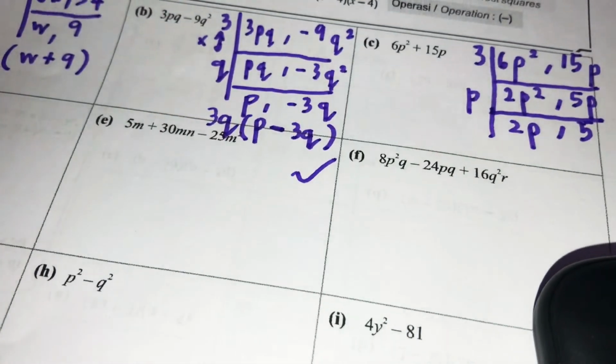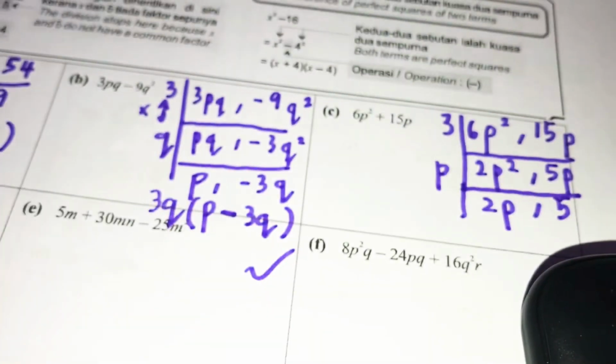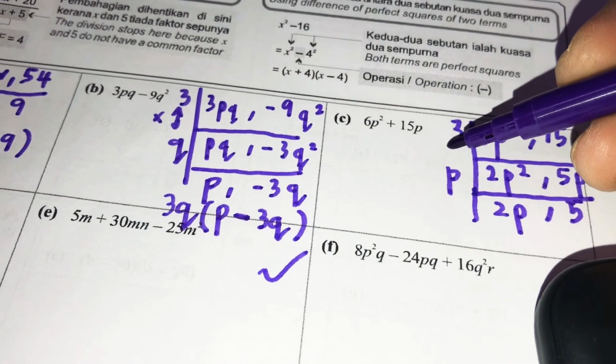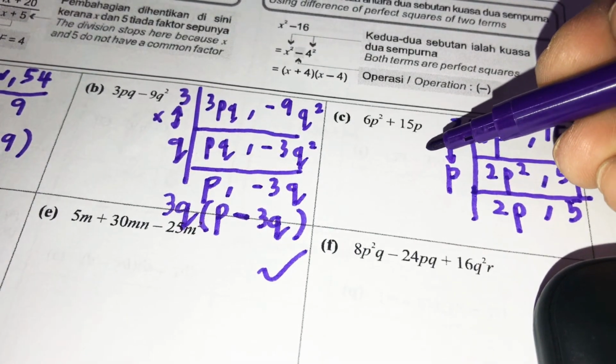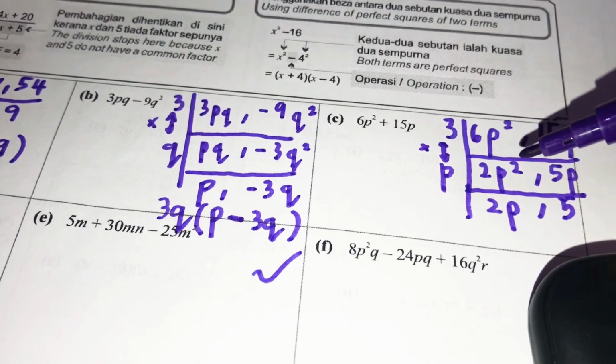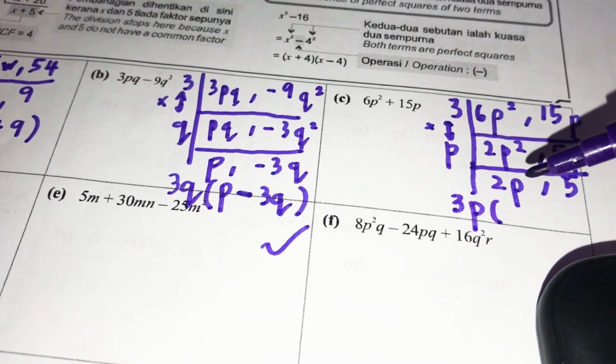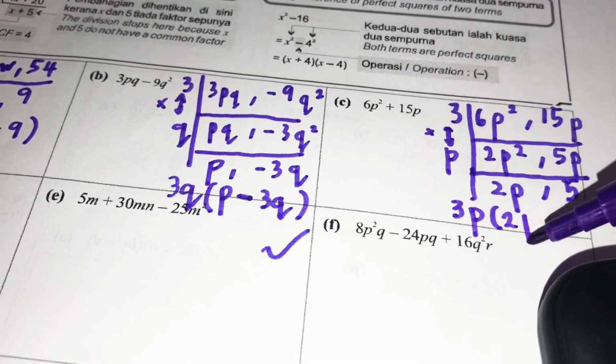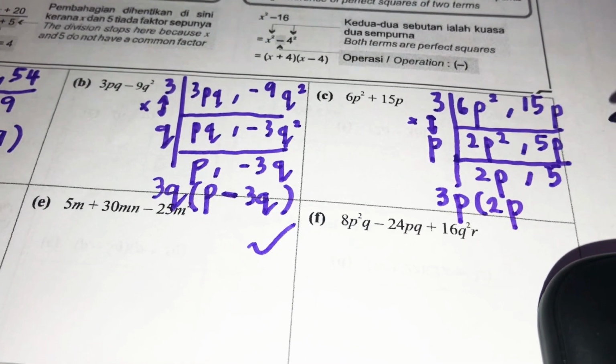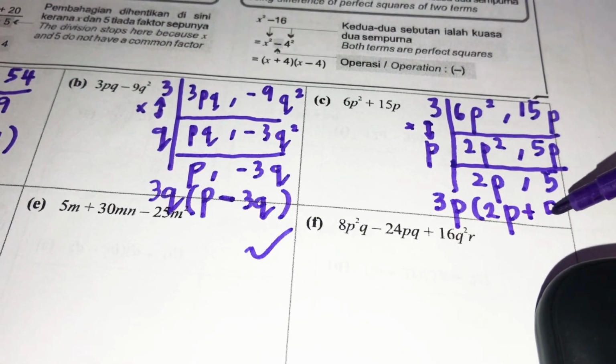Then write the answer. The common factors multiply: 3 times p, you get 3p. Open bracket, here 2p, and because here positive 5, so plus 5.